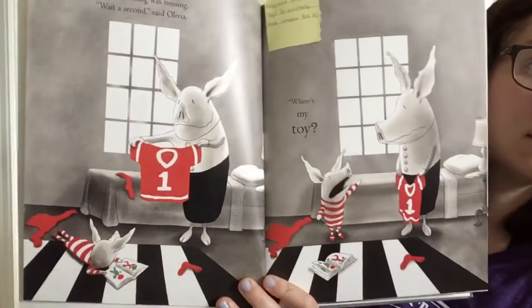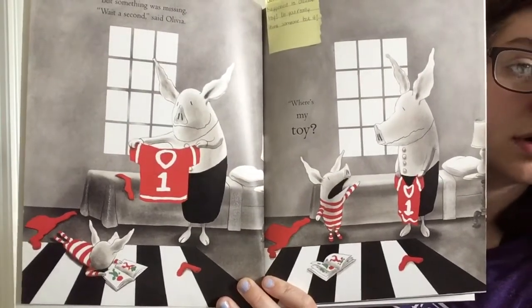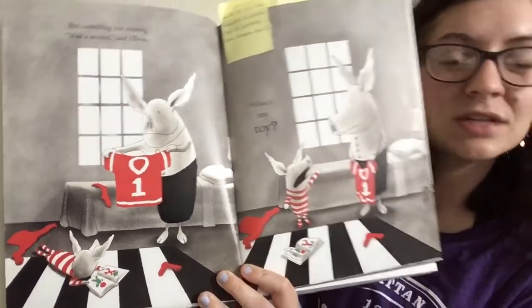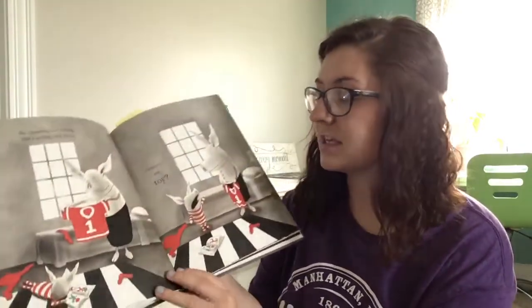But something was missing. "Wait a second," said Olivia. "Where's my toy?" Uh-oh. What do you guys think happened to Olivia's toy? Do you think somebody took it? Do you think she lost it? Let's keep reading to find out.